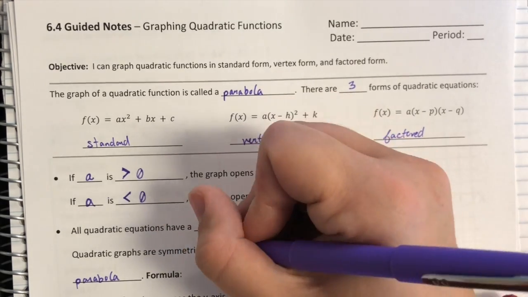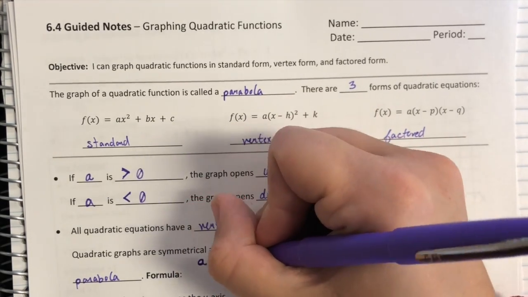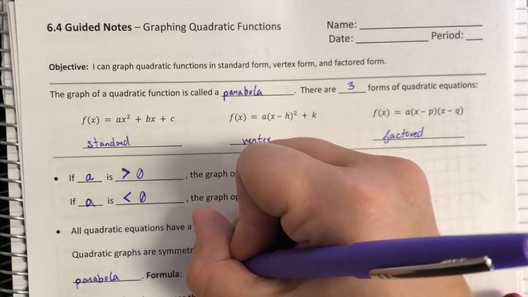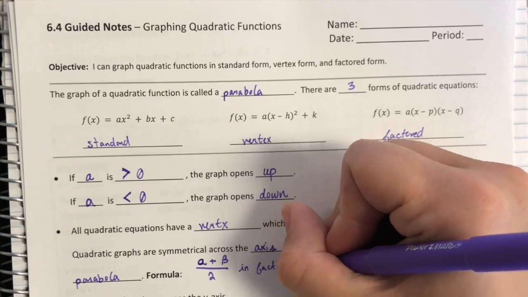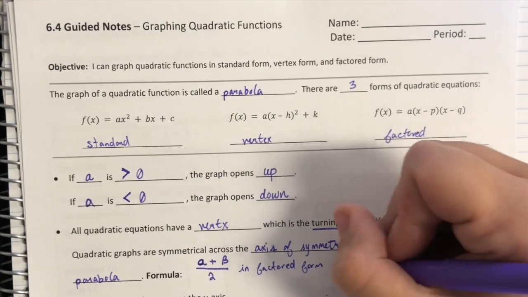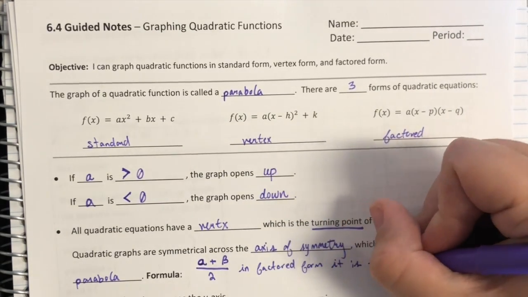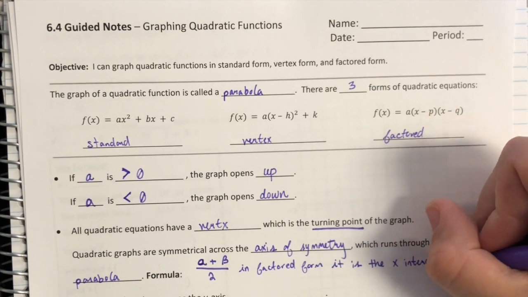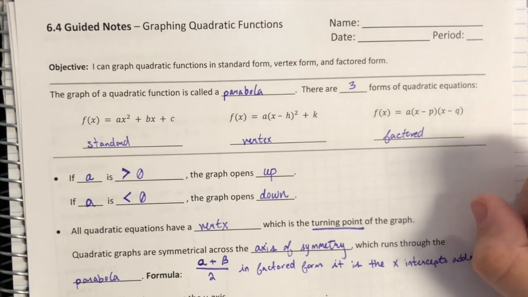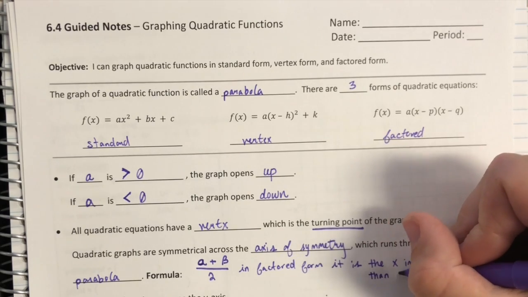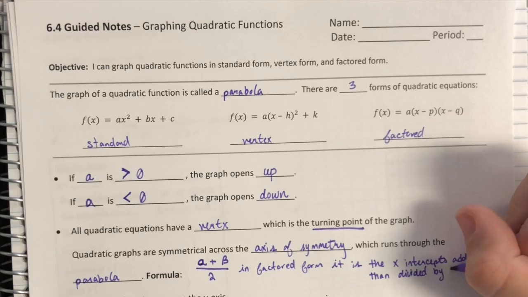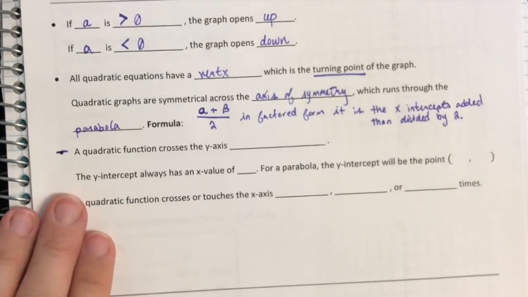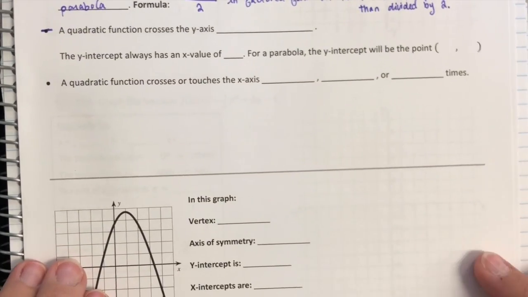The formula for the axis of symmetry is a plus b divided by 2 in factored form. Or we can always say that the axis of symmetry goes through the vertex. So it's the x-intercepts of the graph added together and divided by 2.